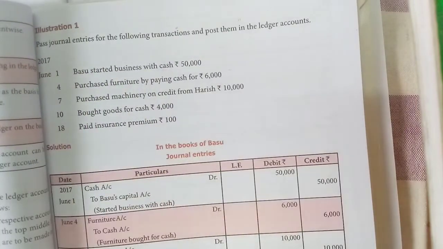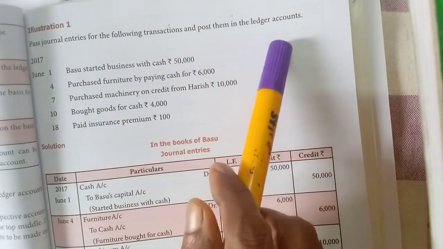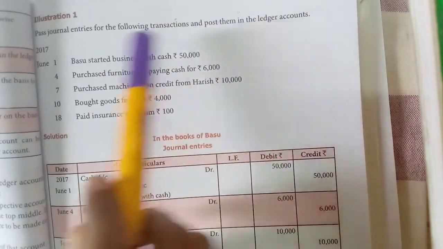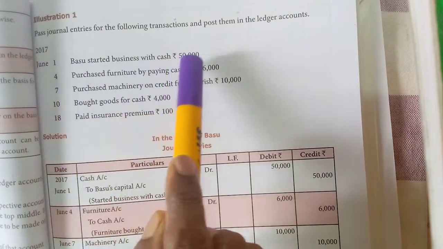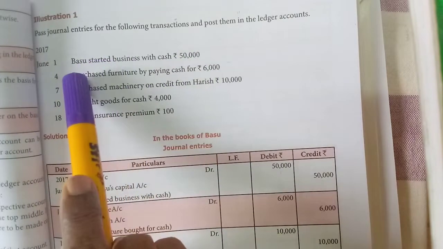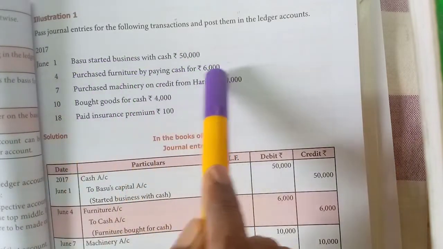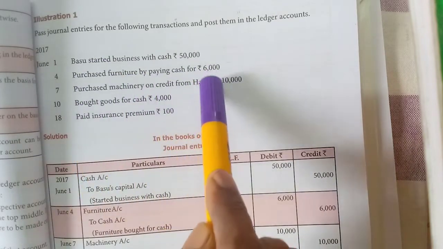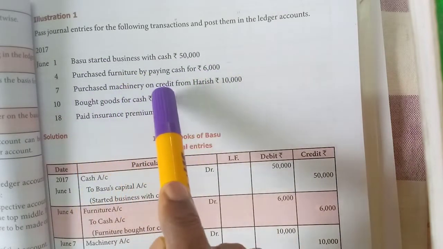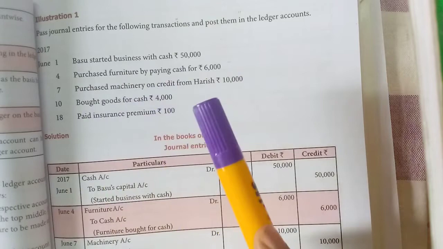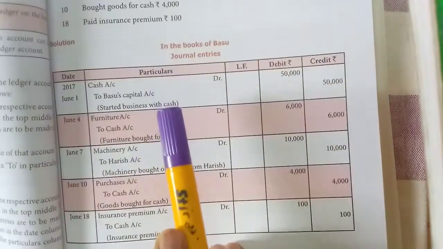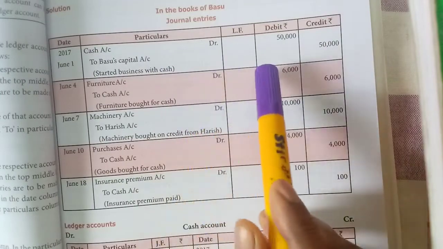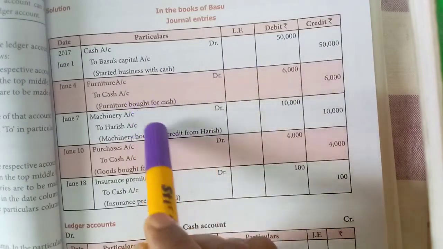Illustration 1. Pass journal entries for the following transactions and post them in the ledger accounts. 2017 June 1. Basu started business with cash, purchased furniture by paying cash, purchased machinery on credit from Harish, bought goods for cash, paid insurance premium. Okay, journal entries we will see in the book itself. Posting only I will do in the notebook.